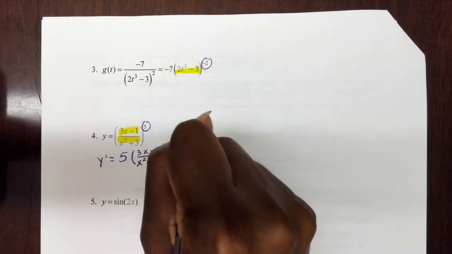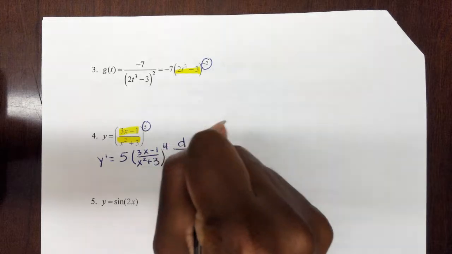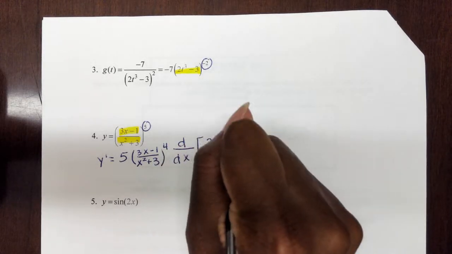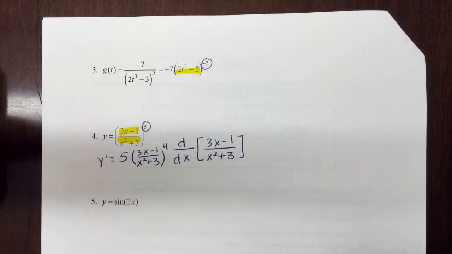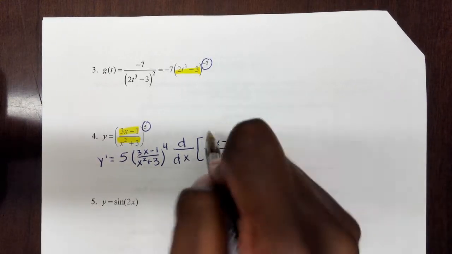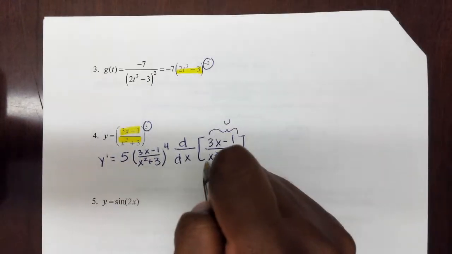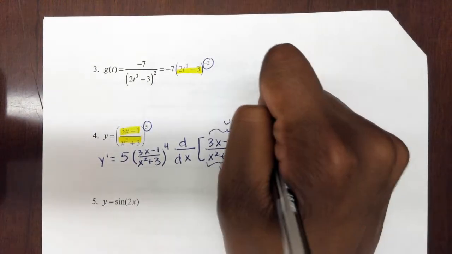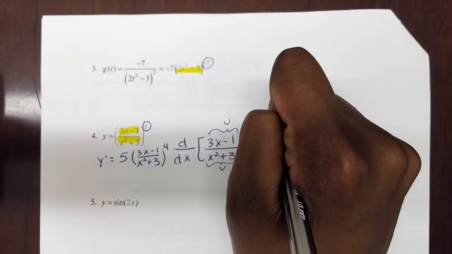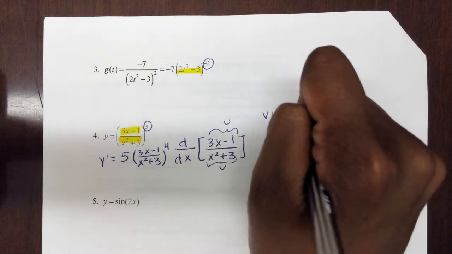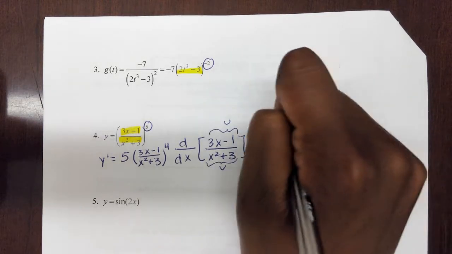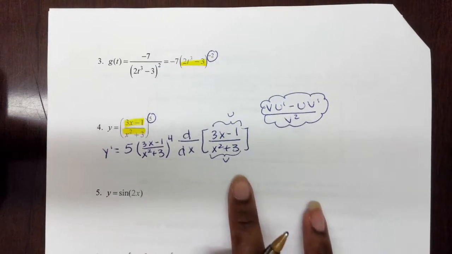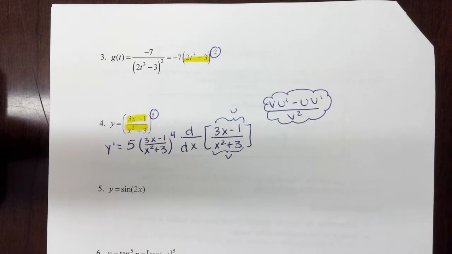And then we're going to multiply that by the derivative of 3x minus 1 over x squared plus 3. So for this, we would have to use quotient rule. So we would need u and v, and ho d high minus high d ho all over ho ho would need to be used to find that derivative of the baby. Okay.